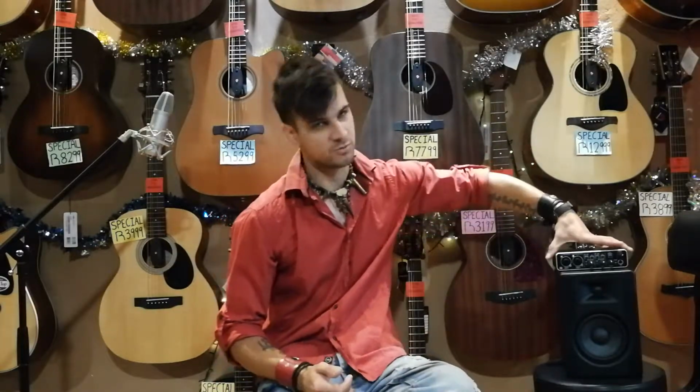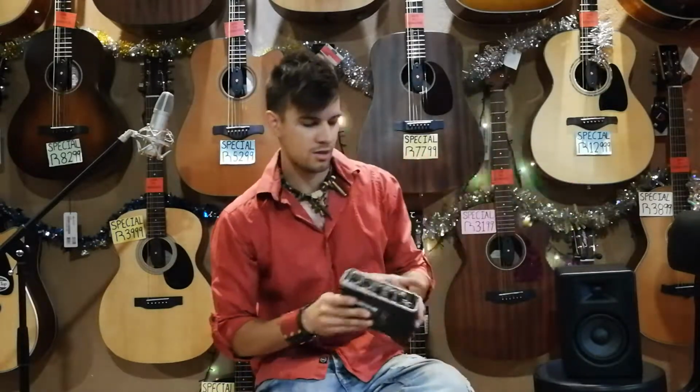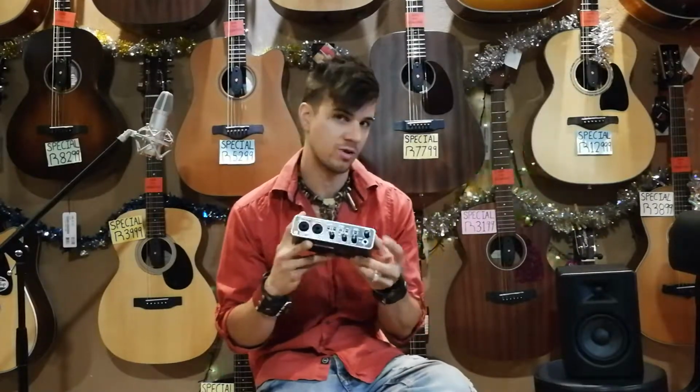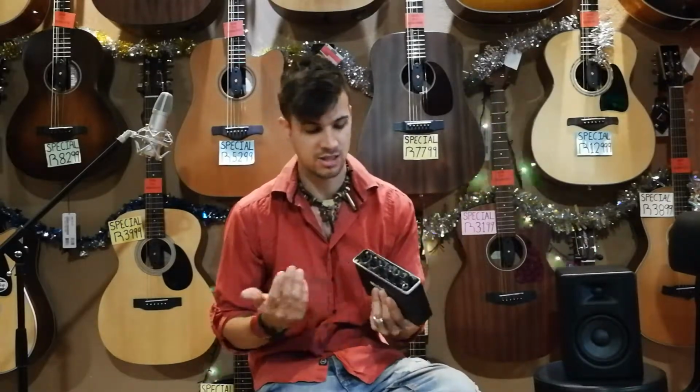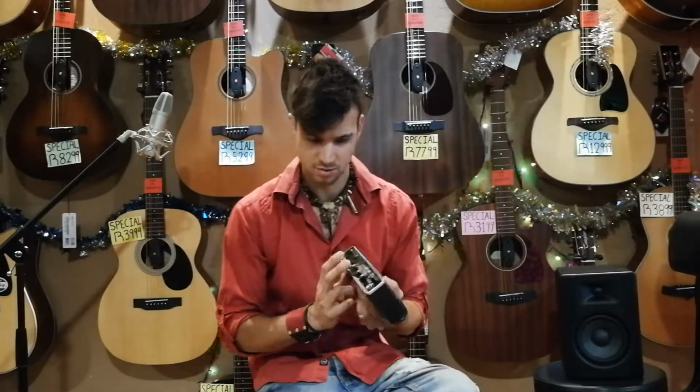Today I'm talking to you guys about studio gear, the basics. I'm not going to get too indulgent into this, but I'm going to give you a little bit of a walkthrough. This is what we call an audio interface. Another name for it is an external sound card. What it actually does is allow anything that you want to record to be picked up by the computer.